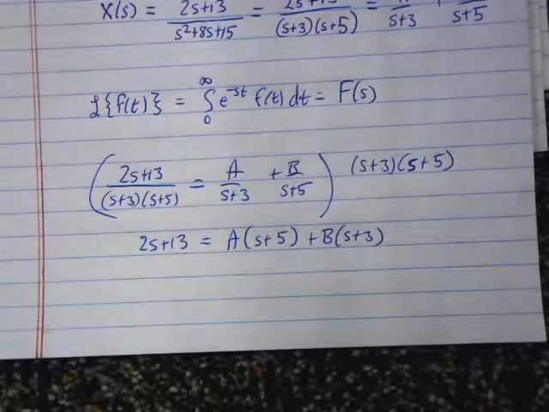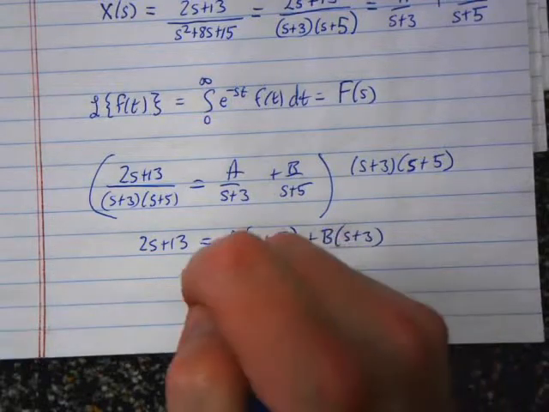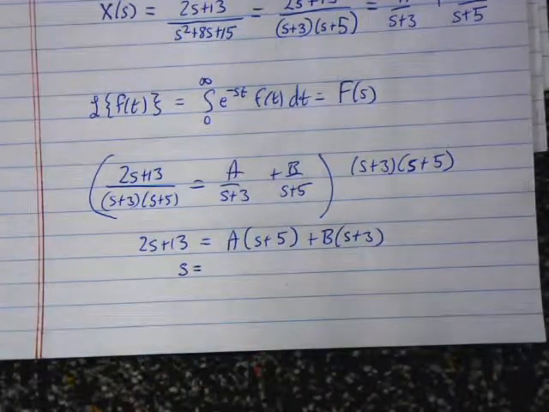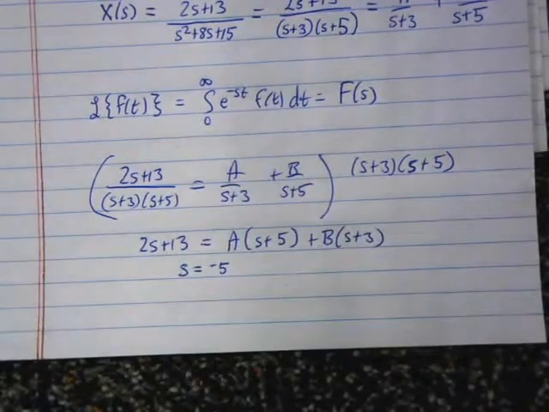Then what did you do? You put in a number for s. I picked my favorite number in the whole wide world for s. 2, nope. 0, nope. Negative 5 is one of my favorite numbers in the whole wide world.